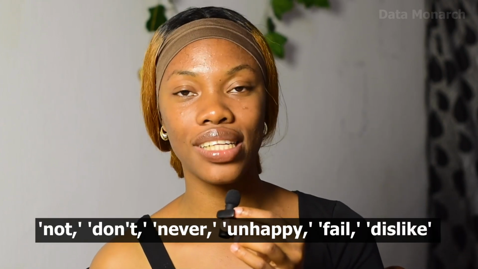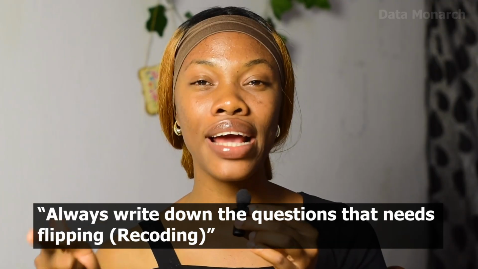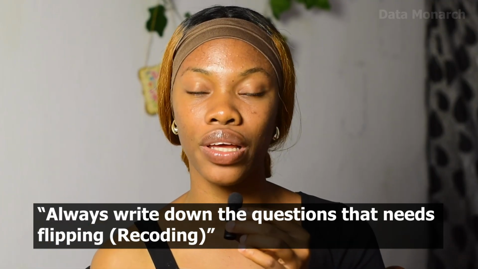Here's an easy way to spot questions that need flipping. Questions that have words like "not," "don't," "unhappy," "never," "fail," "dislike" are your biggest clue when doing this. So remember what I said earlier: write down the questions that need flipping in your code book. Now let's actually do the reverse coding in SPSS.